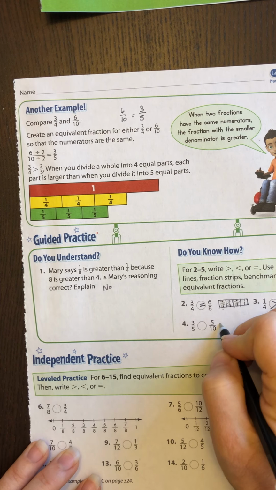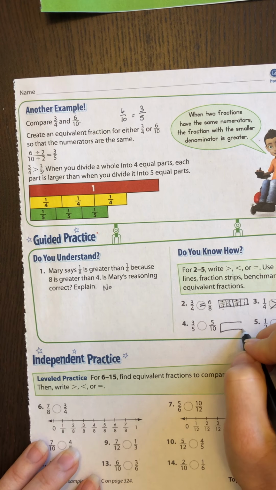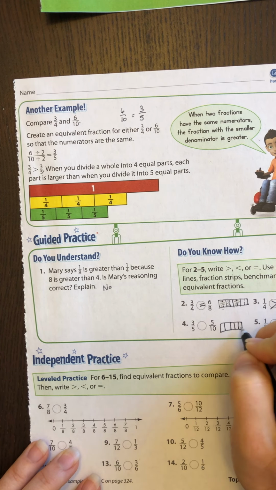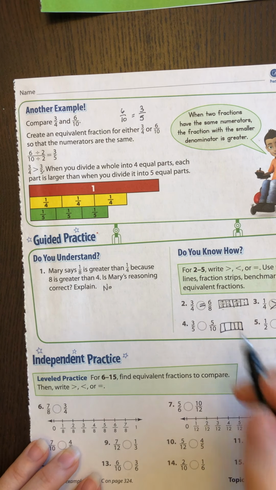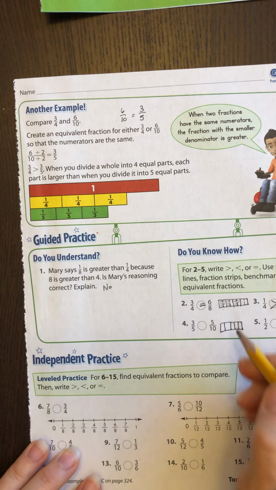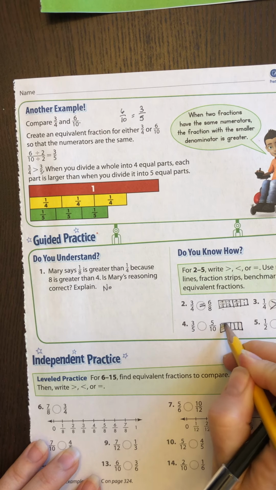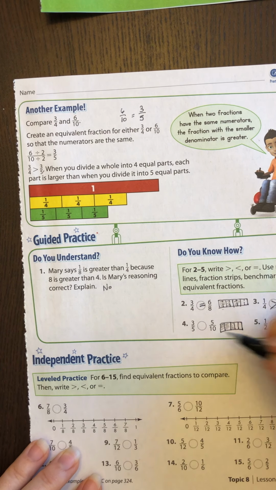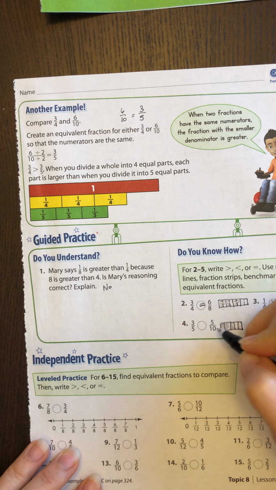All right, 3/5. 1, 2, 3, 4, and 5. We're going to shade in 3 of those. 1, 2, 3, and I probably should have made that bigger because now we've got to go to tenths. So 5 times 2 is 10. That means I can divide each of these in half.